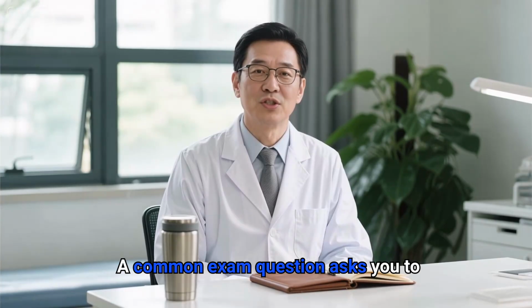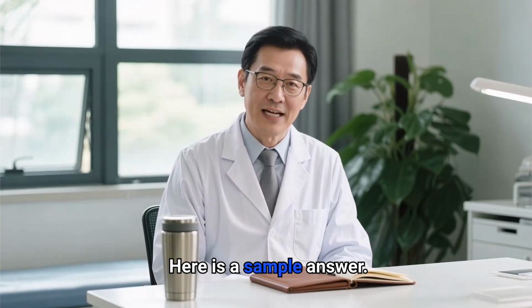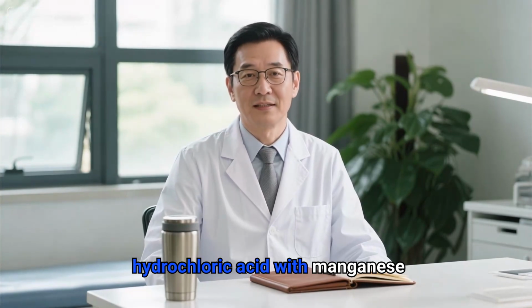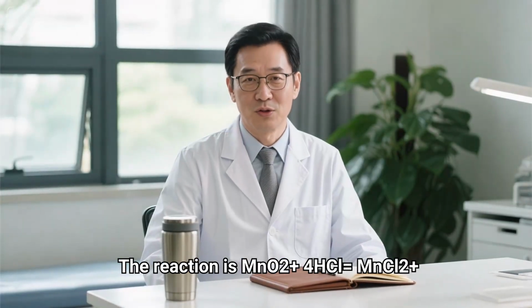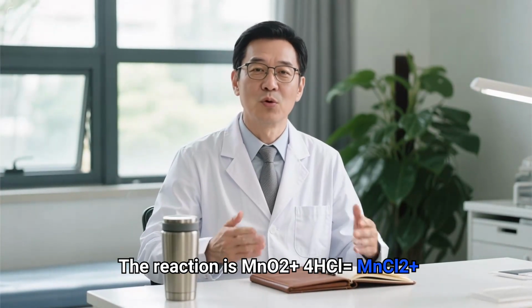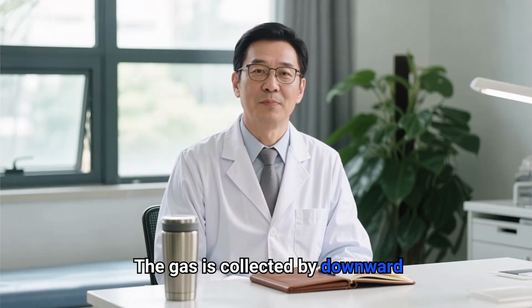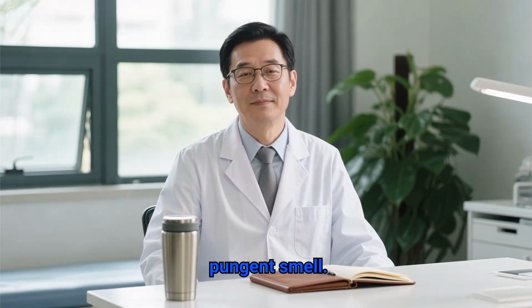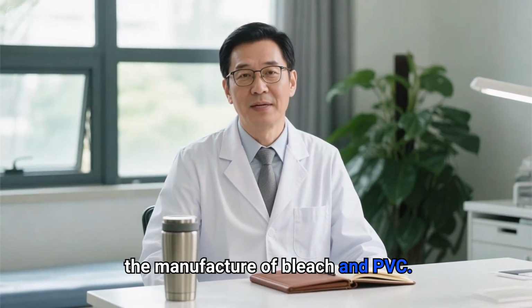A common exam question asks you to describe the laboratory preparation of chlorine. Here is a sample answer. Chlorine is prepared by oxidizing hydrochloric acid with manganese dioxide. The reaction is MnO2 plus 4HCl equals MnCl2 plus Cl2 plus 2H2O. The gas is collected by downward displacement of air. It is a greenish-yellow gas with a pungent smell. Chlorine is used in water treatment and the manufacture of bleach and PVC.